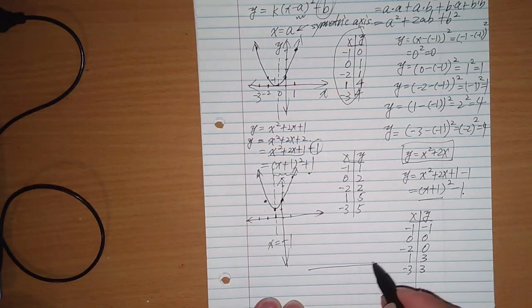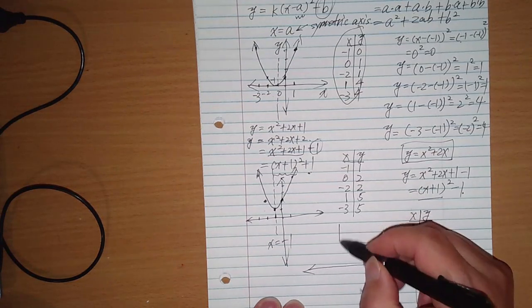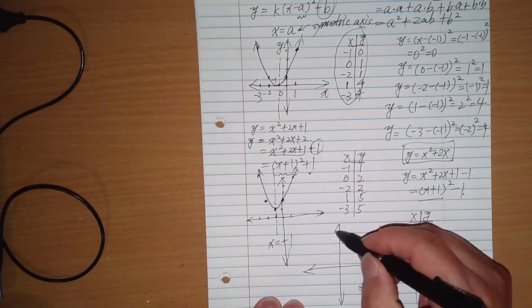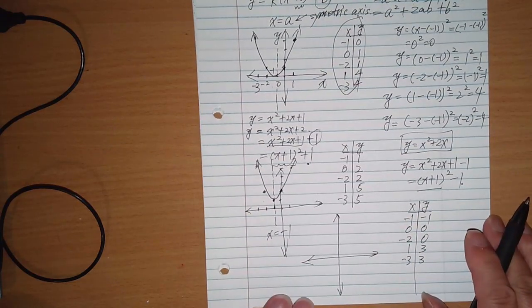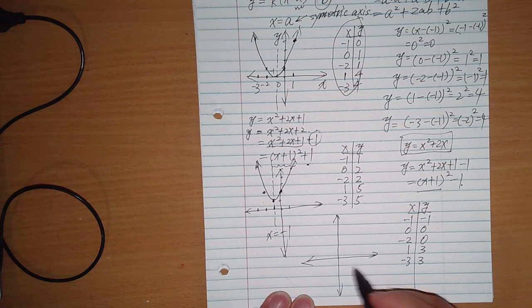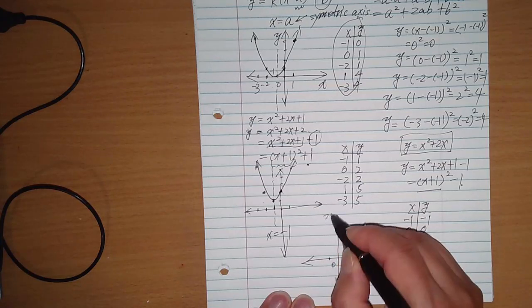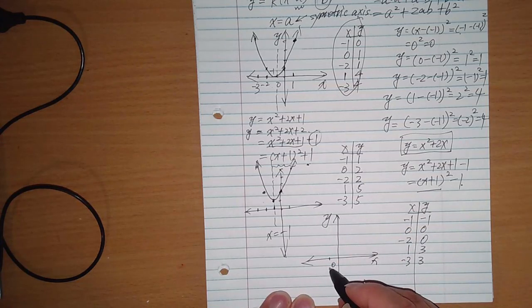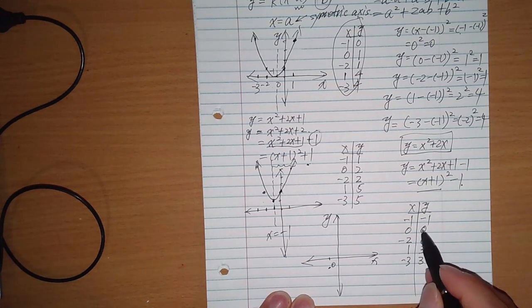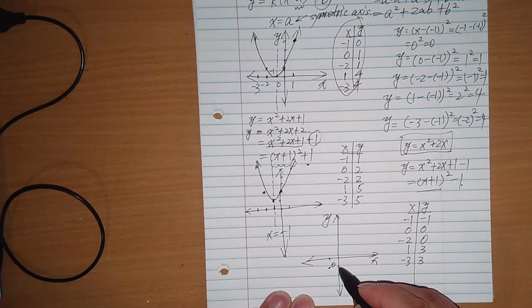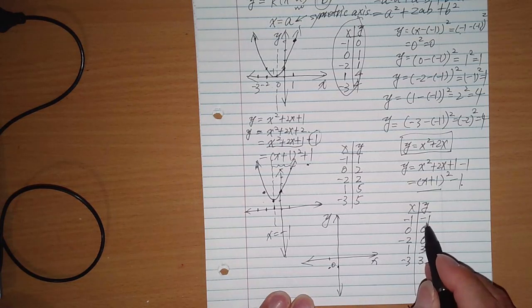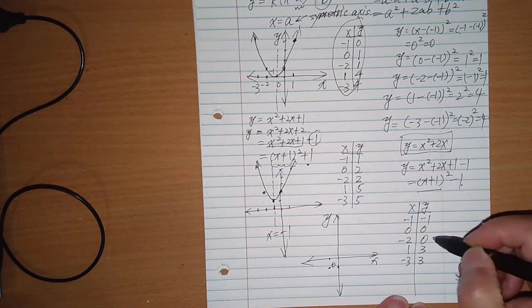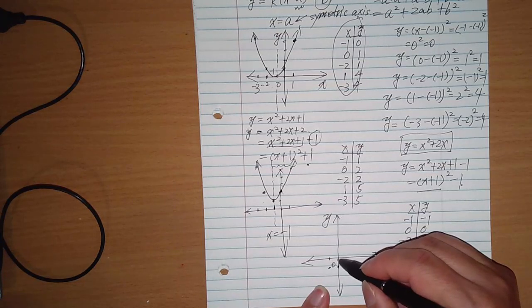Now let's graph this. So x equals negative 1, it's right here. x equals 0, y equals 0, it's right here.